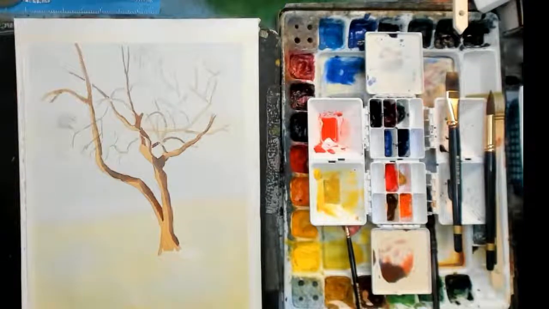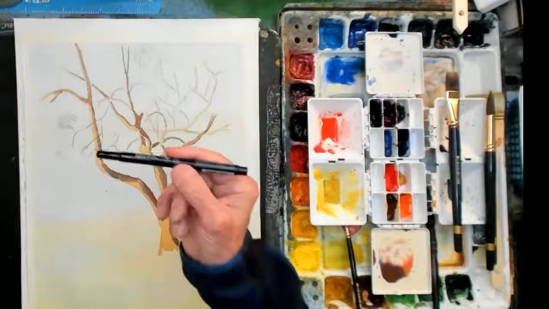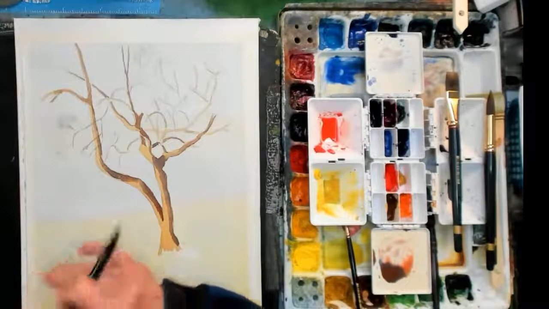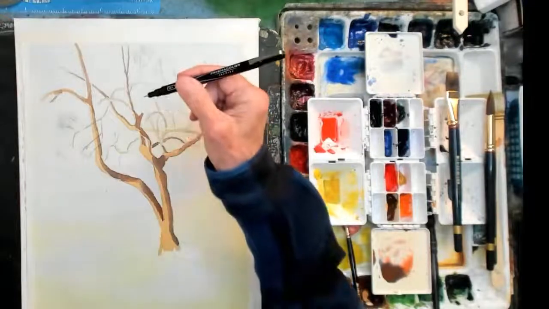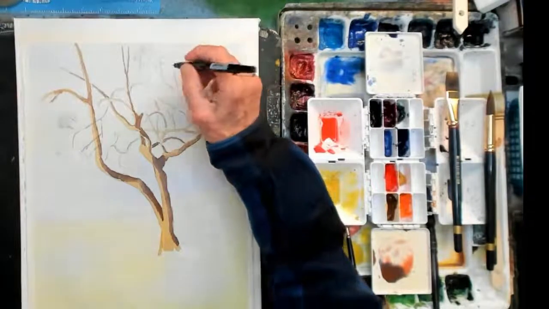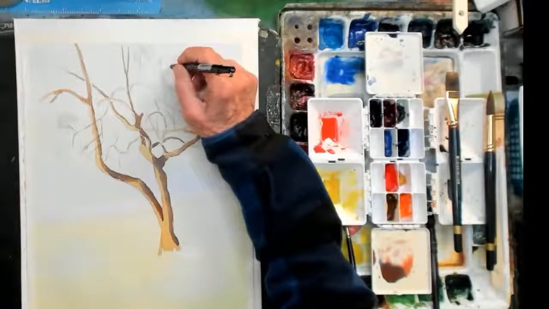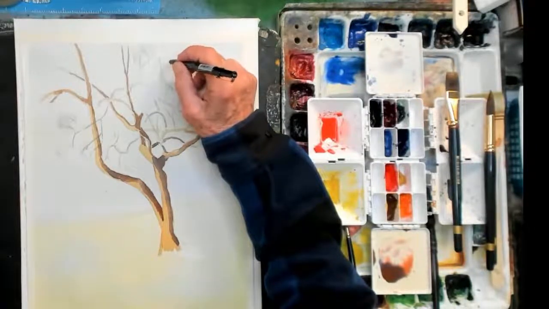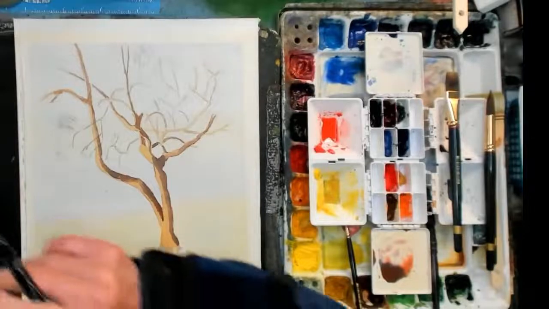Now, also what I've done is I've taken a permanent ink. This is actually an ink pen, and I've gone in and put in actual detail on top of what I've done there. I do those branches, and I'll go in and put in branches. Let me show you one here I did.